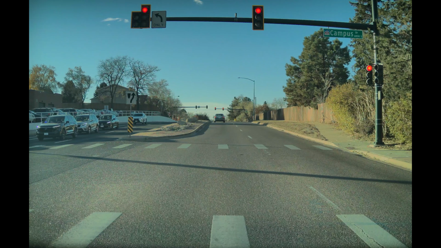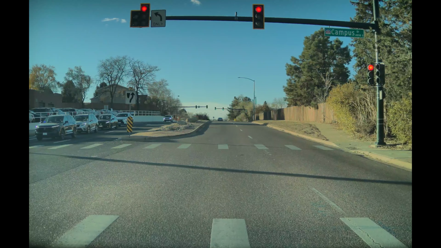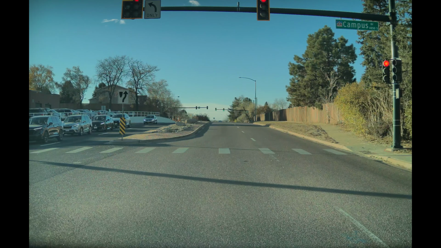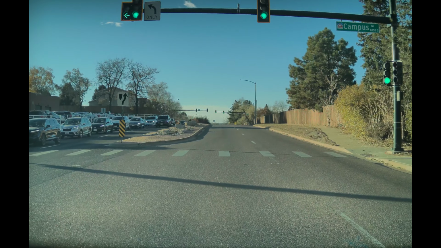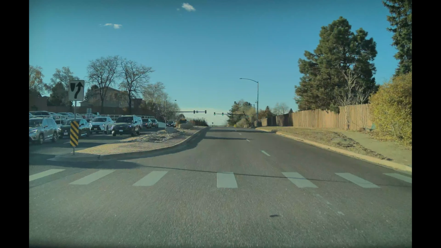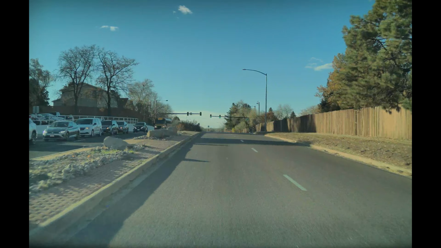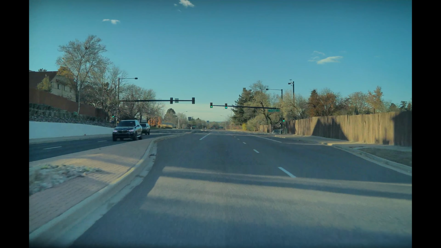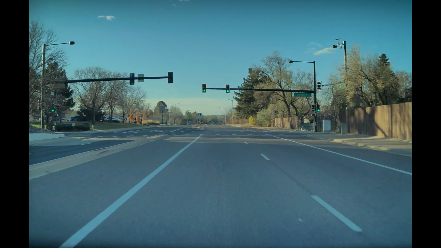It's on Prawn mode. I enabled it for this ride to see if there's any difference, and then all of a sudden you can see right here it just started moving. I don't know why. Let me know in the comments if you guys know why it did that. I engaged FSD after I slammed the brake as soon as it started moving forward. But after that, yeah, it's pretty smooth.